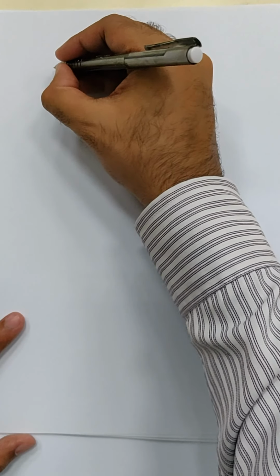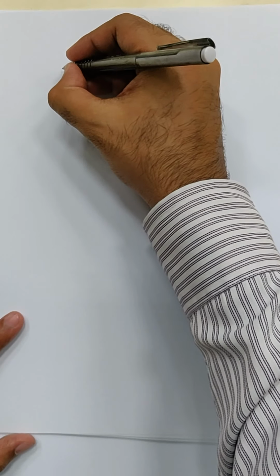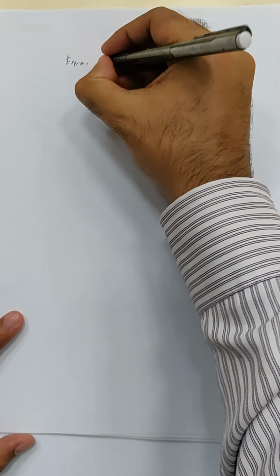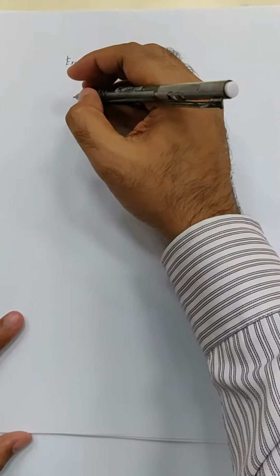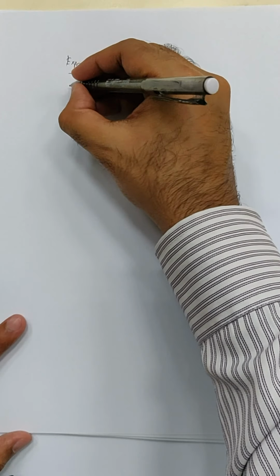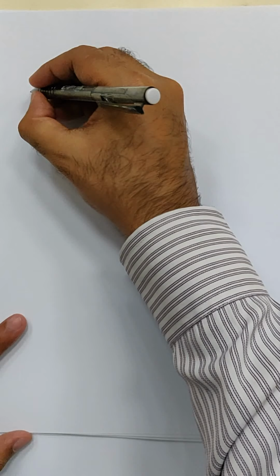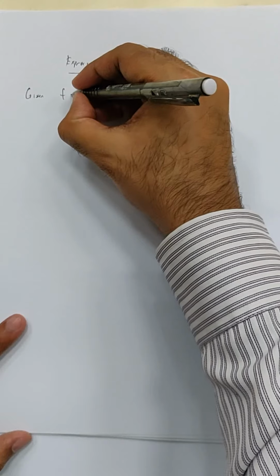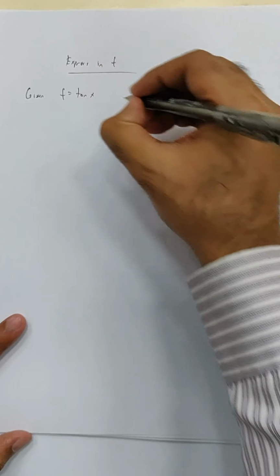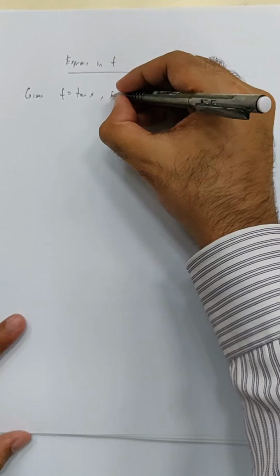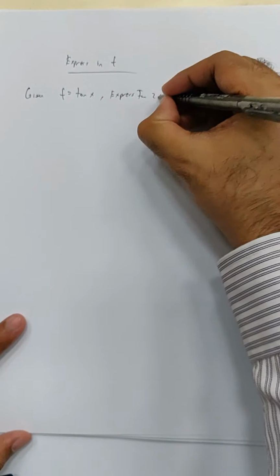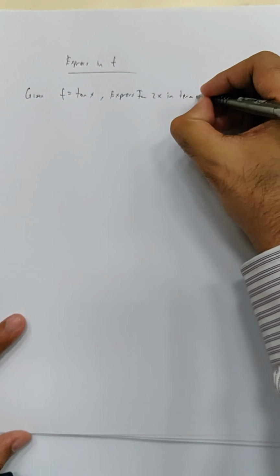Okay, you can get yourself something like this. The question is going to say express in t. Or maybe they said that, given, this is from past year, given t equals to tangent x, express tangent 2x in terms of t.